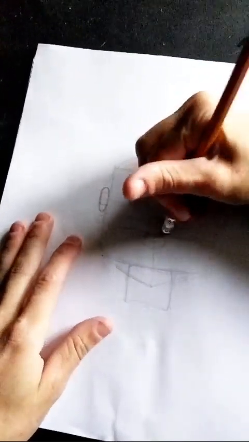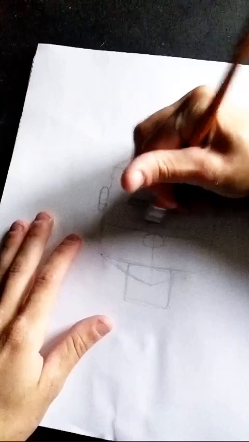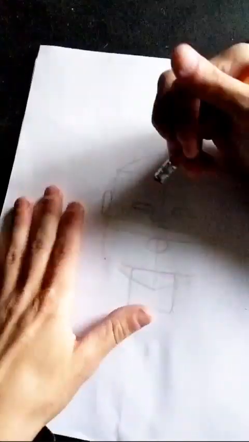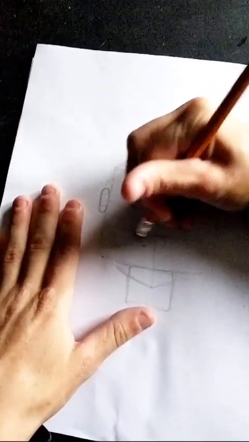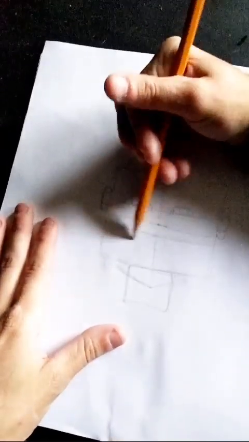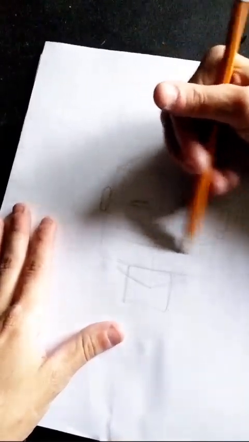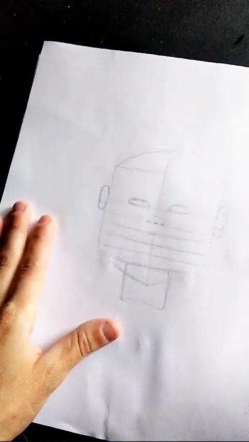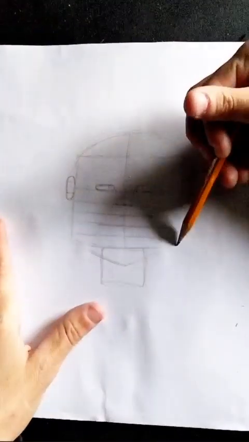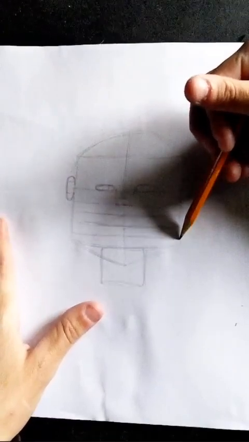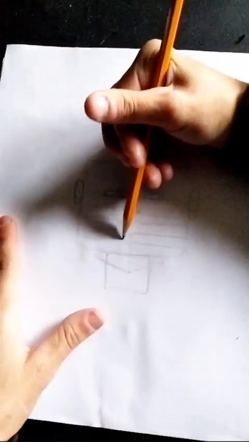And now we will erase where the circle is and change the location of the nose and the mouth. Everyone's face is different. Usually the corner of the eye, the corner of where the jaw will be, is where the bottom of the lip starts.